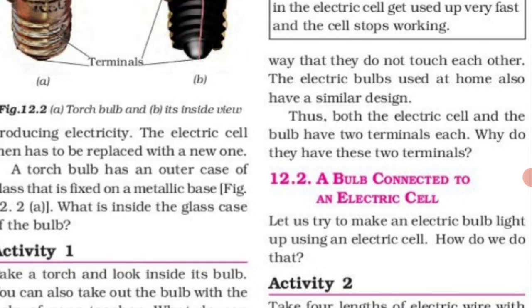Both the electric cell and the electric bulb have two terminals each. Now, why do they have two terminals? This we will discuss in our next class.